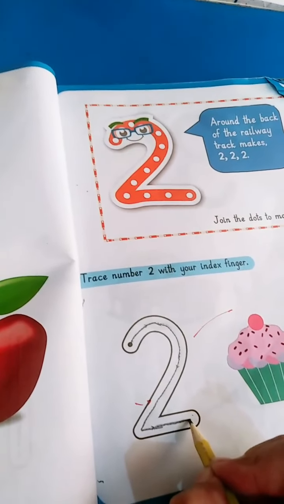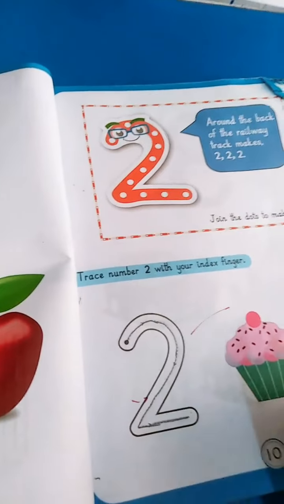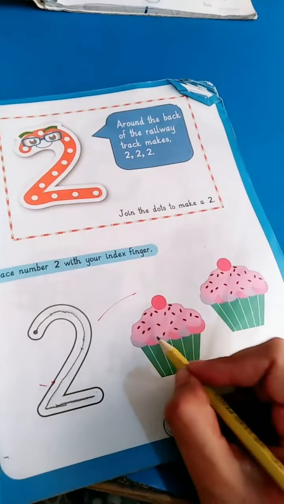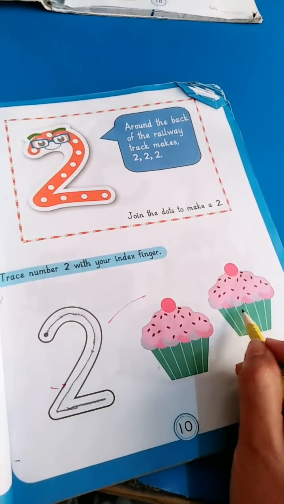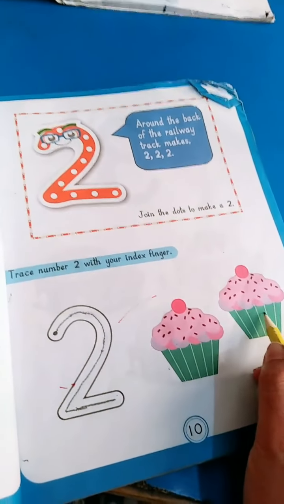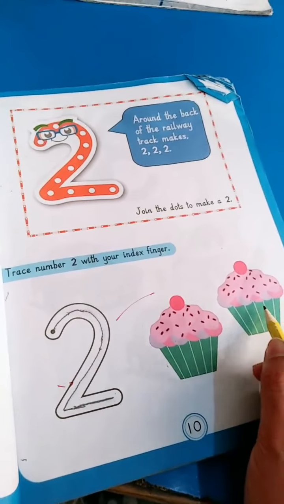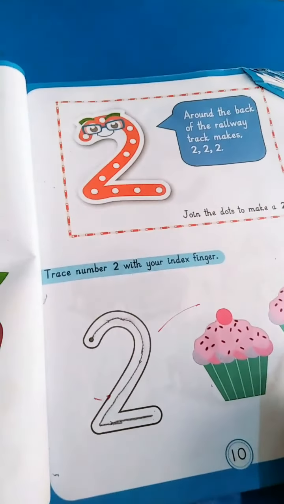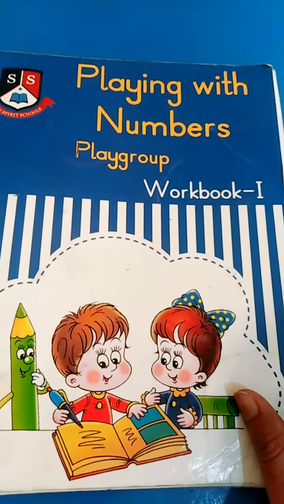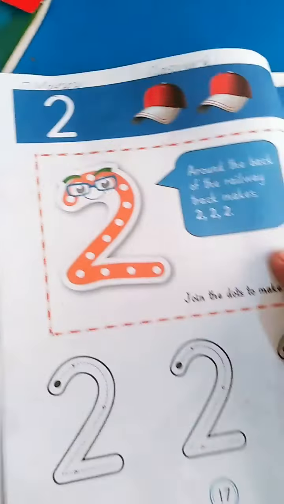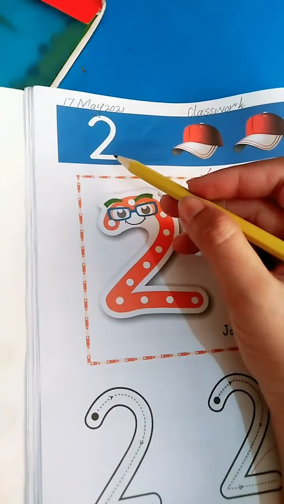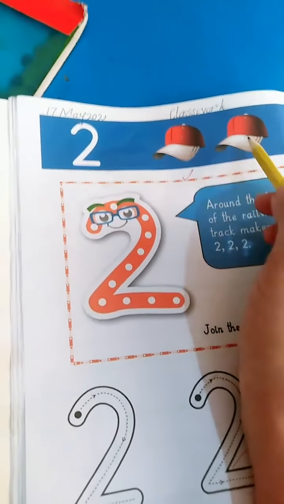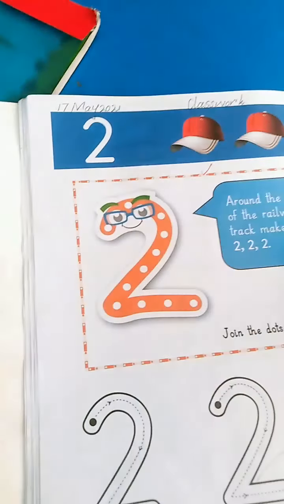What's this? 2. How many ice creams are these? 1, 2. 1, 2. It's so yummy. It's 2 ice creams. Okay, children? Open your workbook 1 for playgroup and the page number is 17. What's this? 2. How many caps are these? 2. Let's start with me.